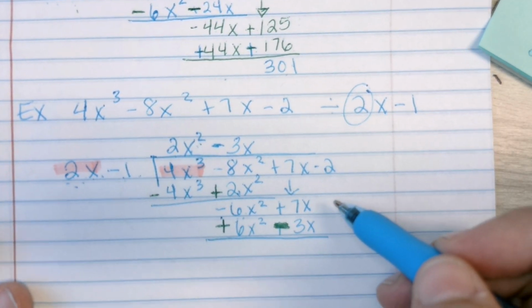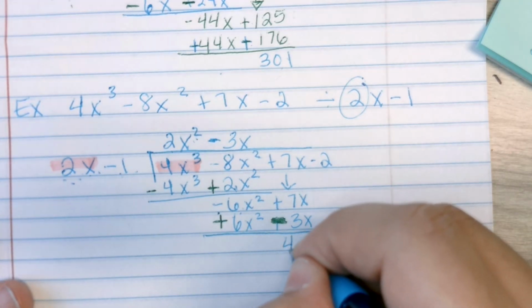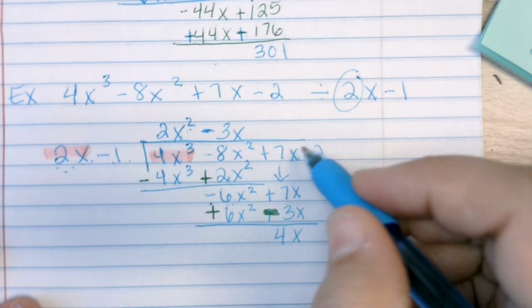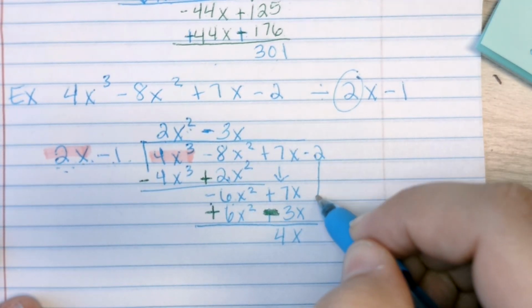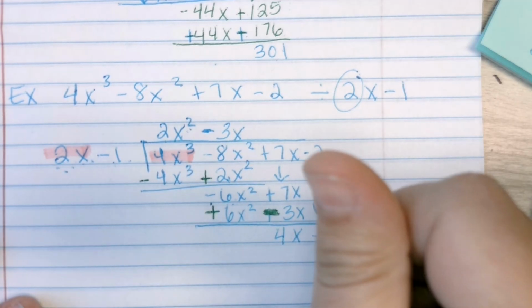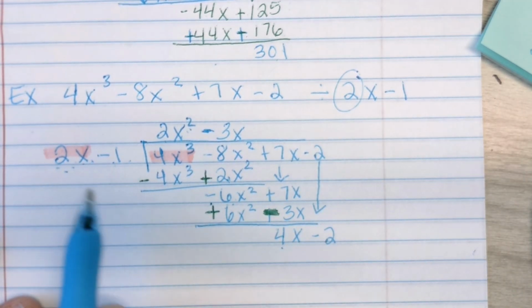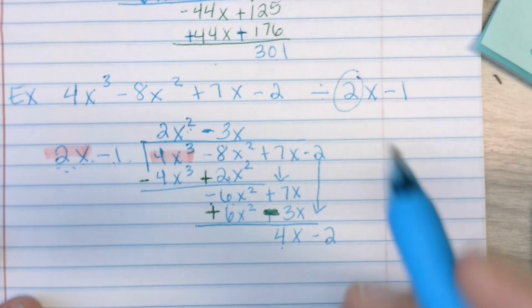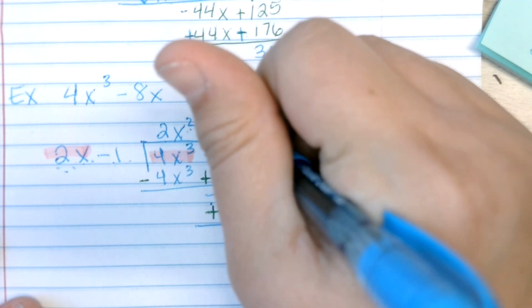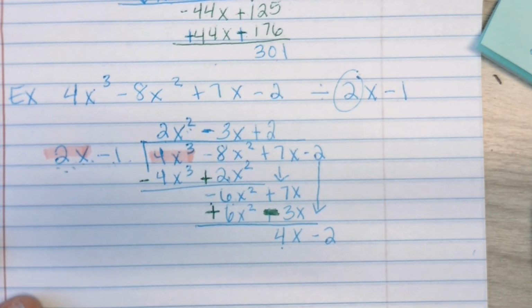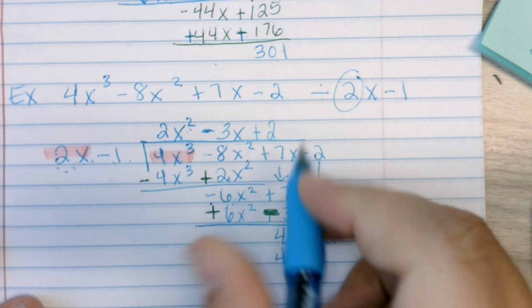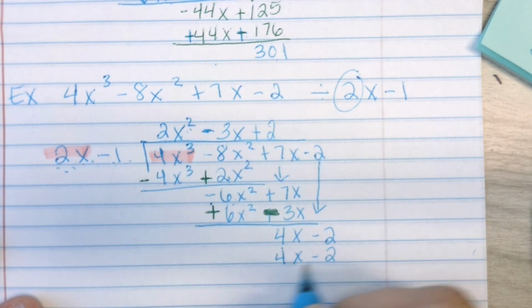These 2 cancel. 7 minus 3 is 4. I'm almost finished. I still have another number up here that I can drop. So I'm going to drop down my 2. Okay, this one is straightforward here. 2 times what is 4? Well, that's positive 2. That's 4x, and then 2 times negative 1 is negative 2.